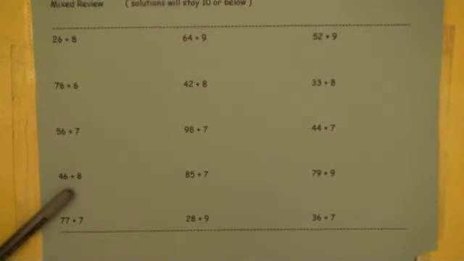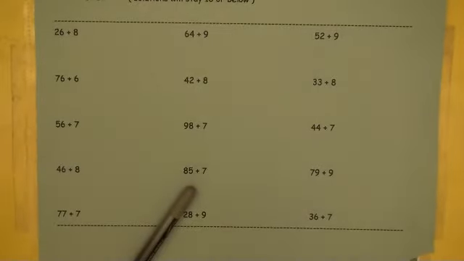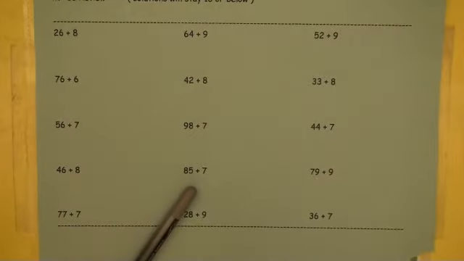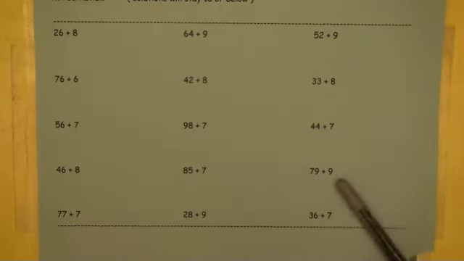46 plus 8. Here you're just going to do 46 plus 10 minus 2. 56 minus 2 is 54. There you go. 85 plus 7. Well, you can do a couple things. You can do 85 plus 10 minus 3, which is 92, or you could use 5 from the 7 to take you up to a 90, leaving you with 2 more, 92.